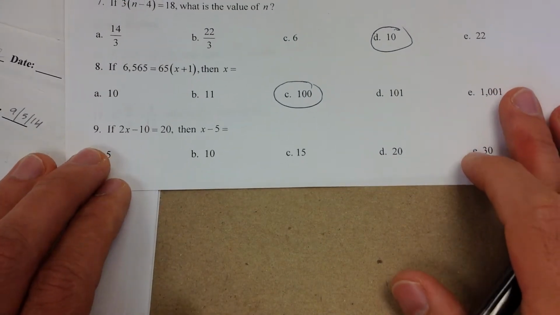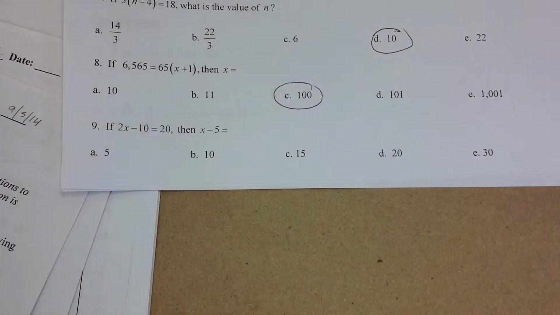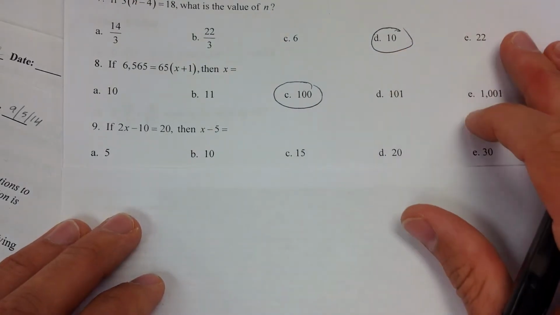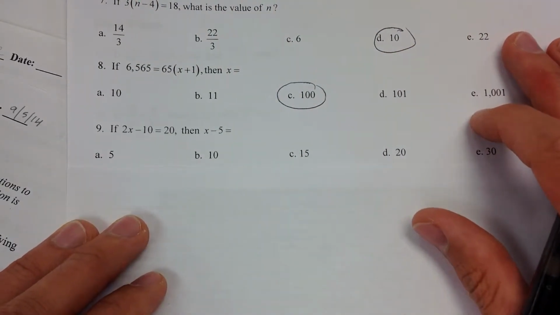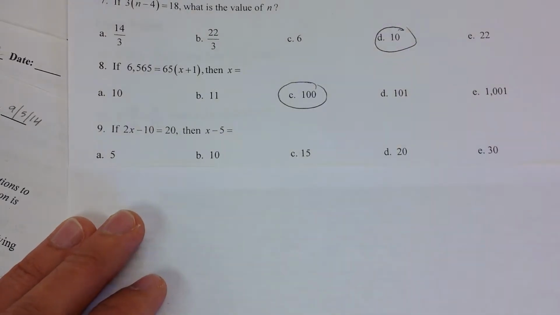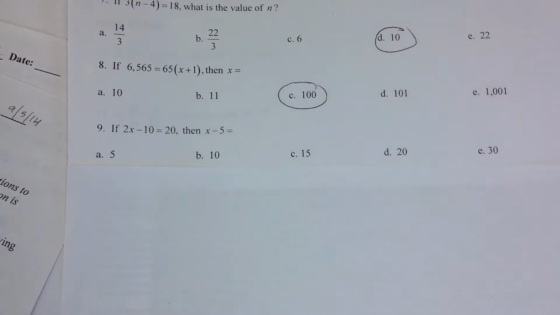And Vicky, number 9. Yeah, that's fine. There's something that you can do to do this in a quicker manner.